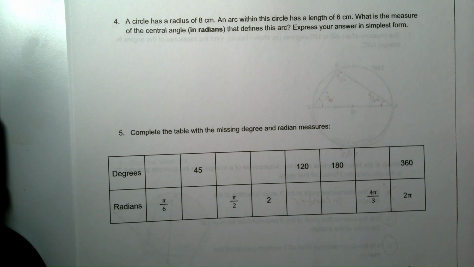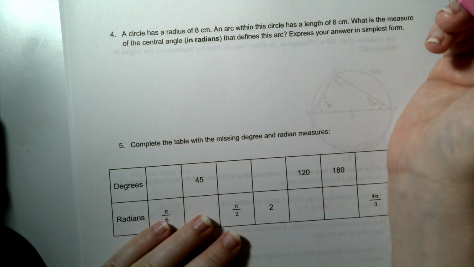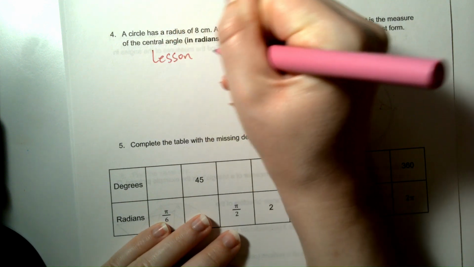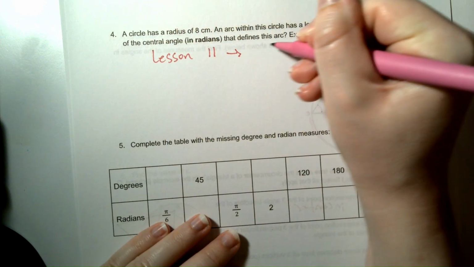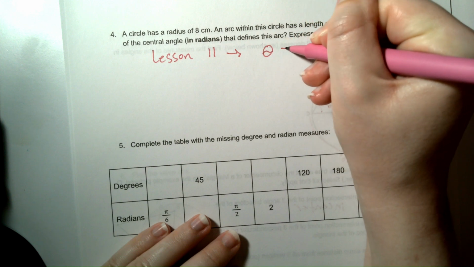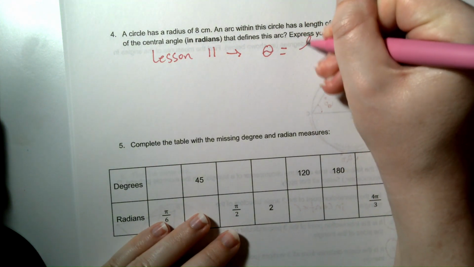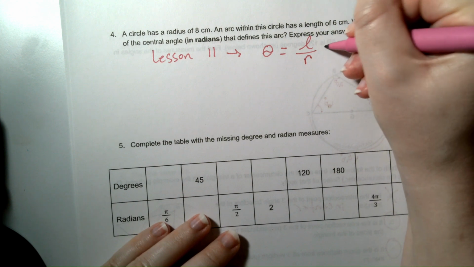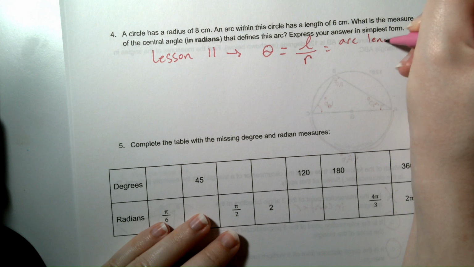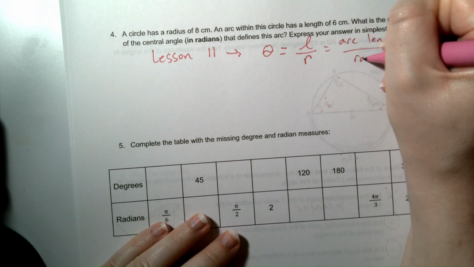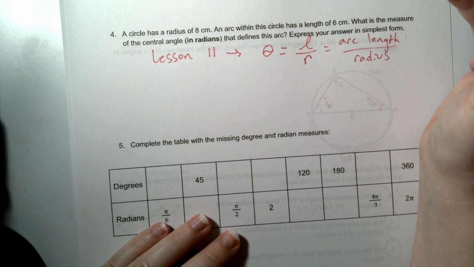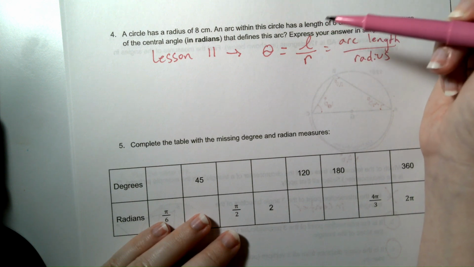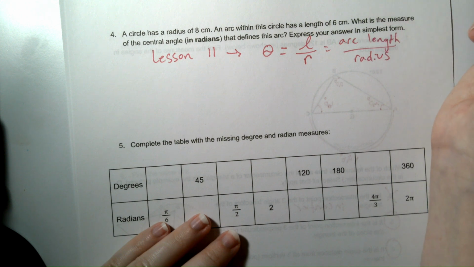Okay, so first of all, if you think back to lesson 11, when we first started talking about radians, we said our angle in radians is equal to our arc length over our radius. Arc length over radius. So if we're trying to find our angle measure in radians, we have our arc length, we have our radius. We can just take our arc length divided by our radius and we're done.